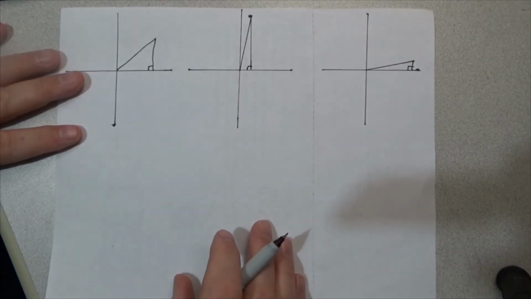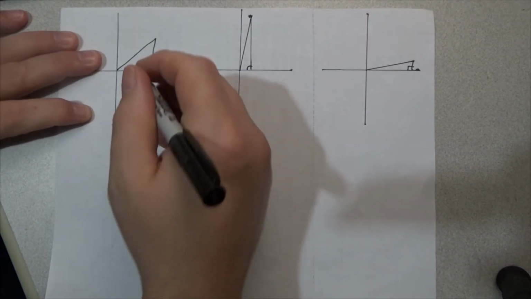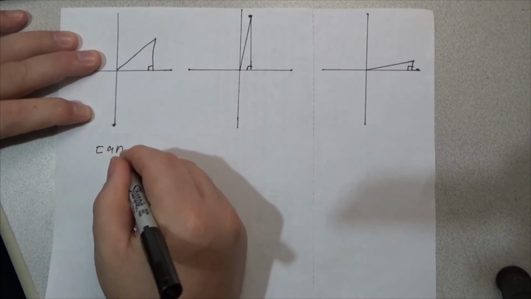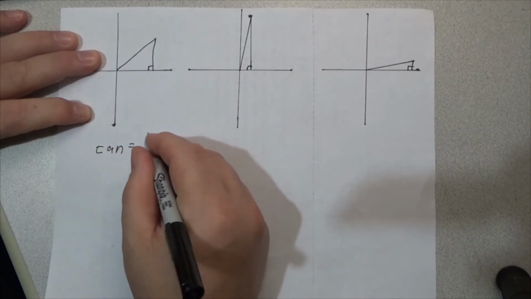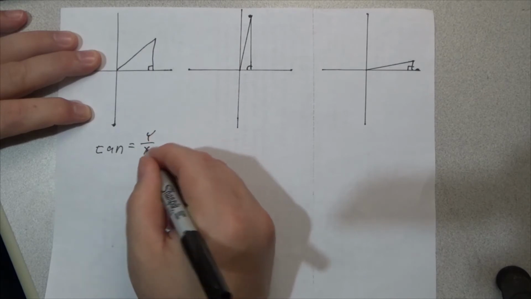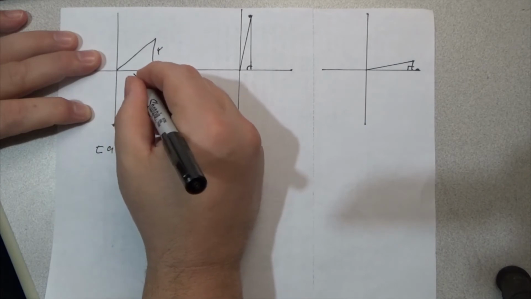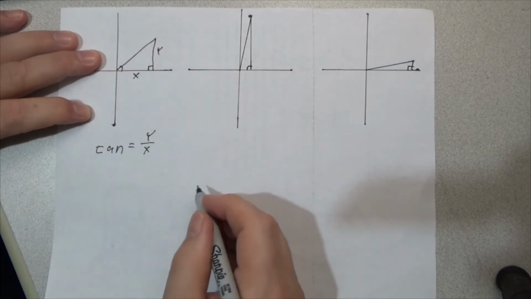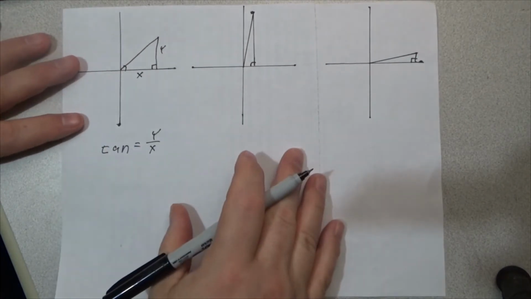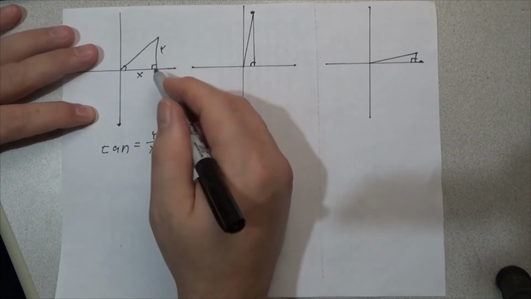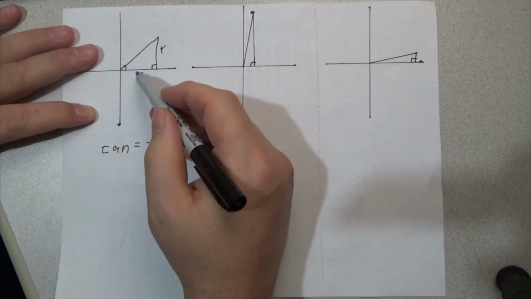Okay, we haven't talked about tangent yet. So tangent is equal to y over x. This is my y value, this is my x value, and there's the angle. So when we're at 45 degrees, we have the same y and x value.